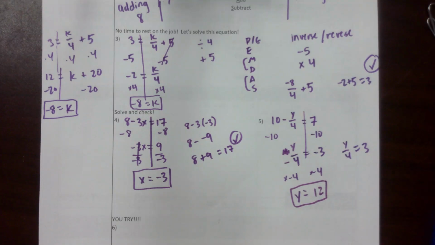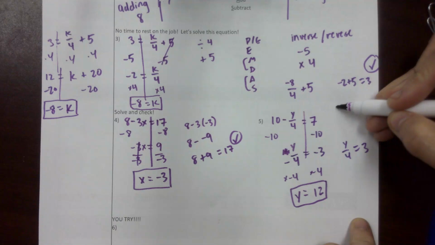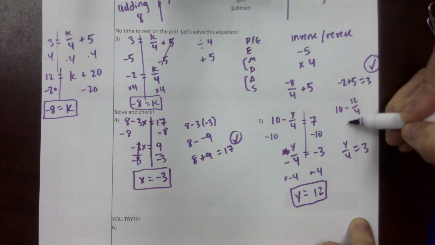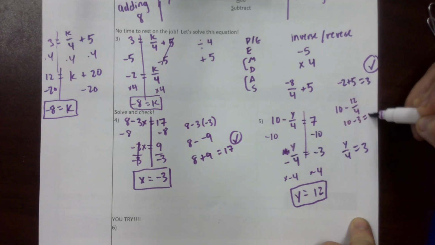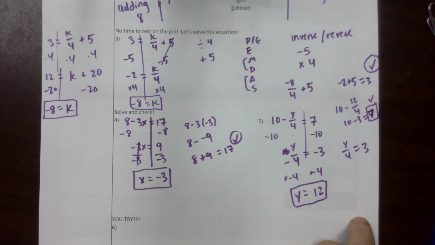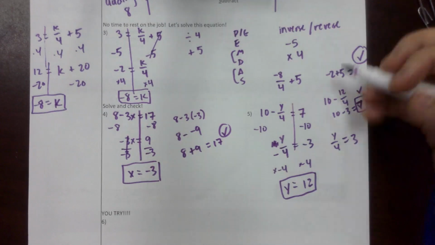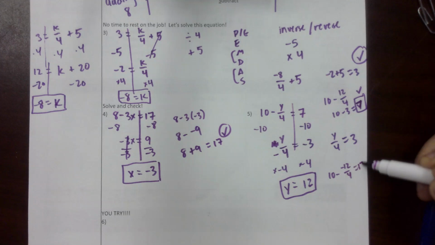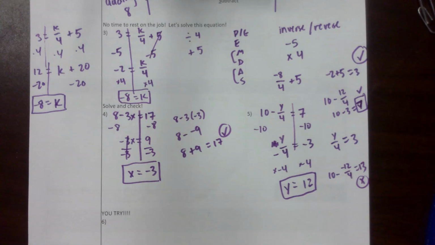And you always want to go back and check. So we have 10 minus 12 over 4, which is 10 minus 3, which is 7. Well, 7 with the check mark. You could tell if you had put negative 12 by accident, you would have gotten 10 minus negative 12 over 4, and that would have gotten you 13, which is wrong. So make sure you're always checking your answer.